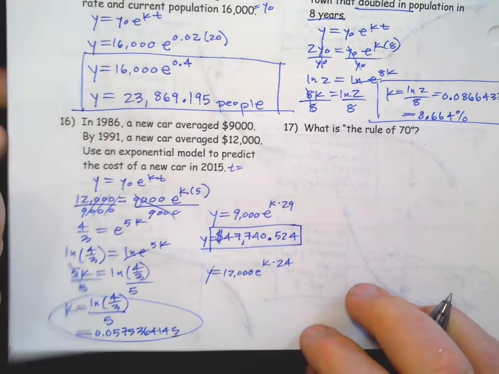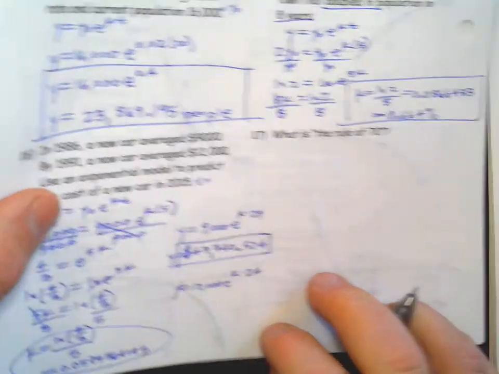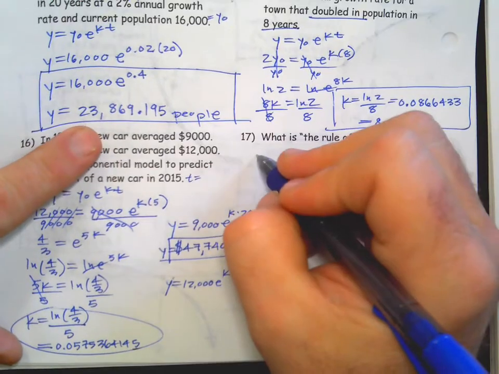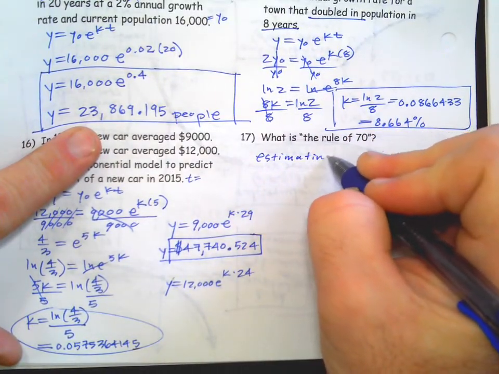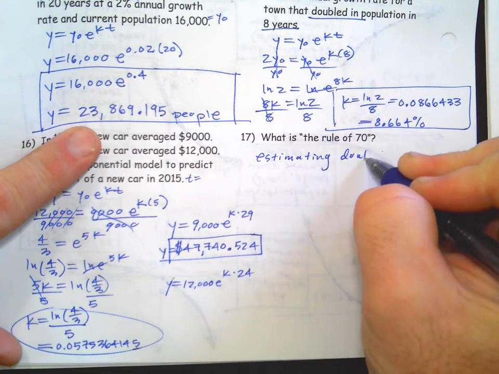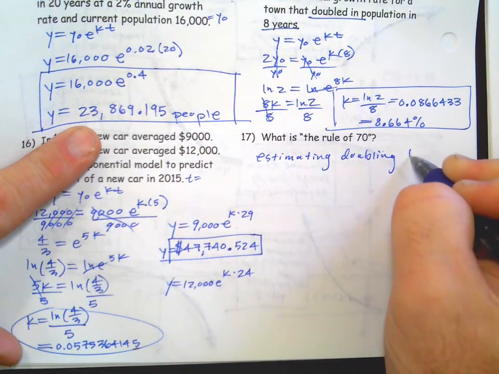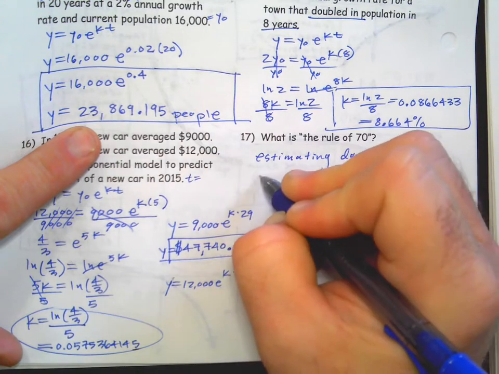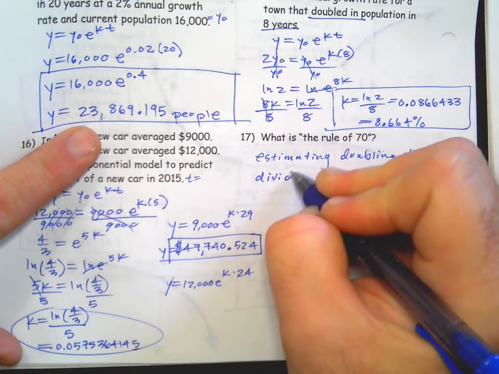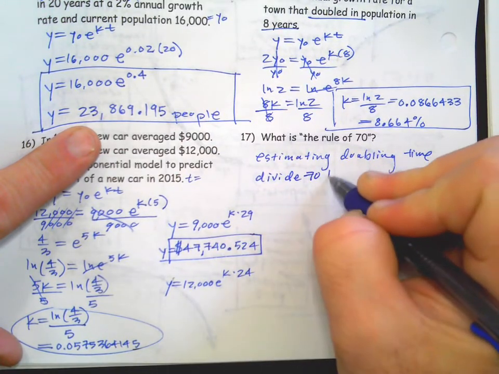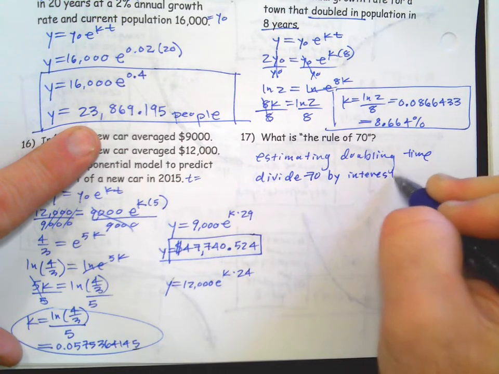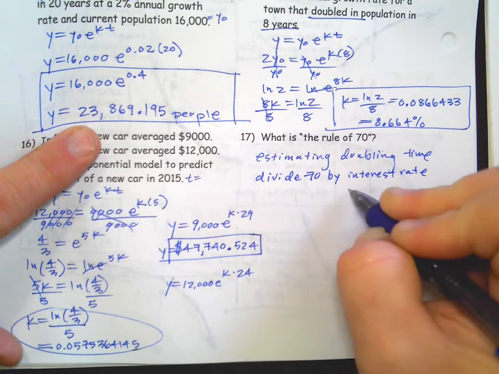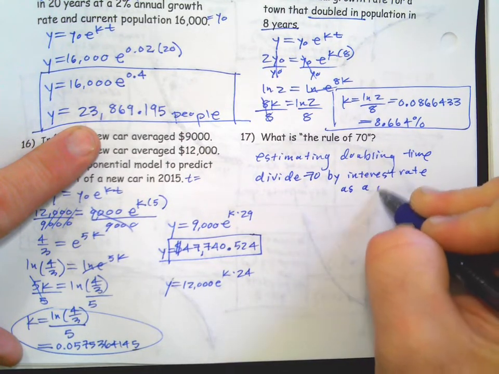Rule of 70, we talked about it in the notes, so you guys can use that. It's a way of estimating doubling time by dividing 70 by the interest rate or growth rate as a percent.